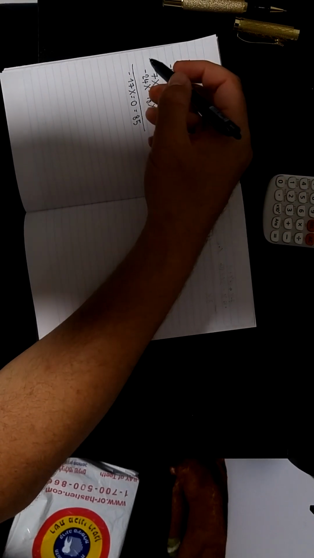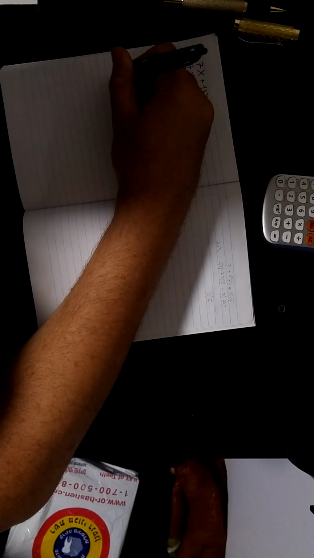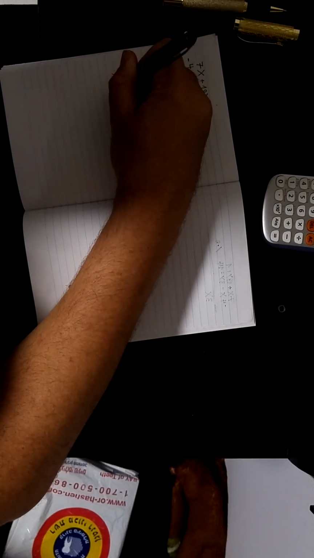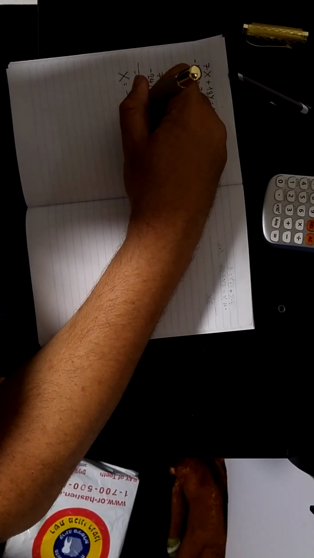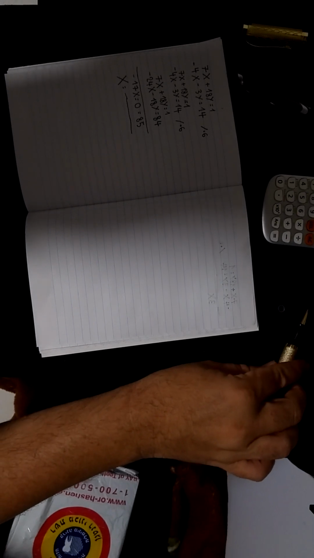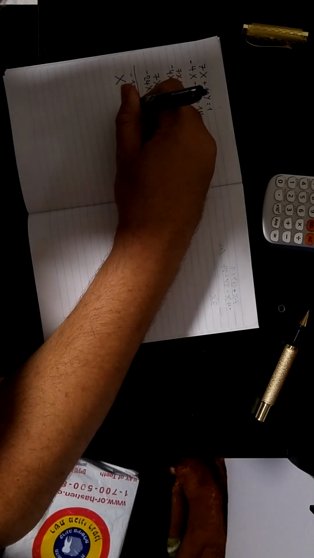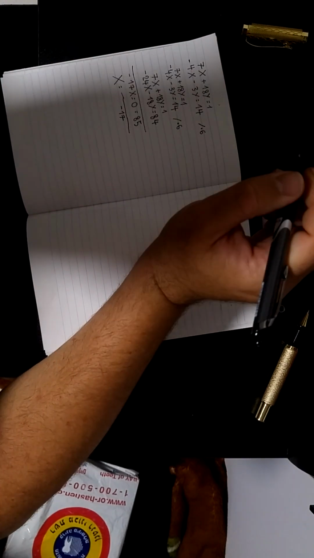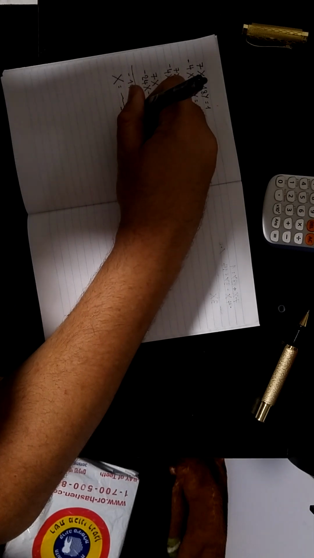Okay, so now we've got to solve for x. x equal to what? x equals dividing the numbers: downstairs we have negative 17 and upstairs we have 85.